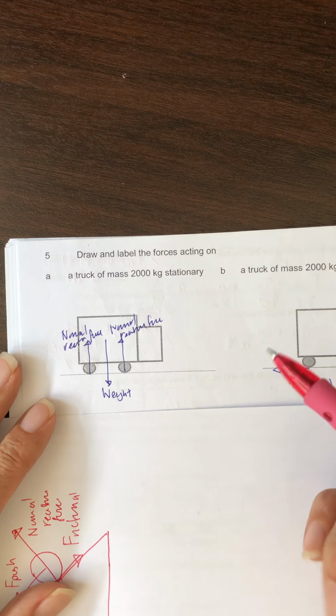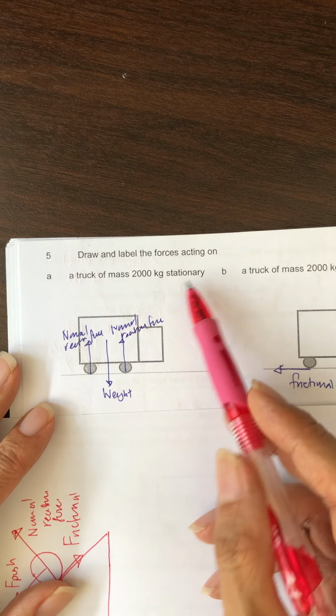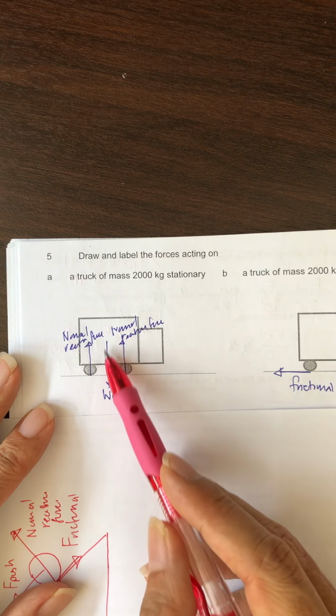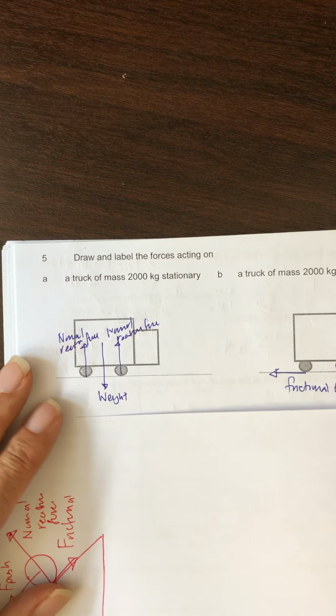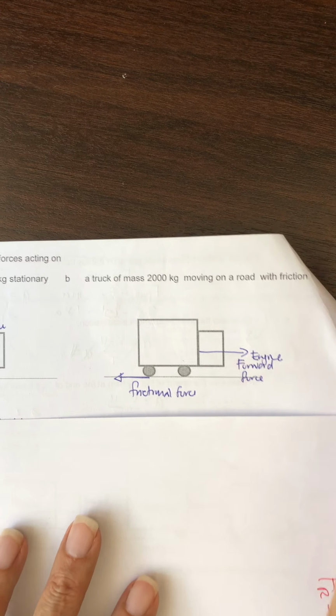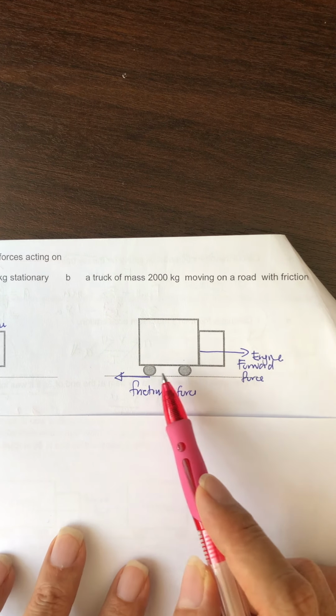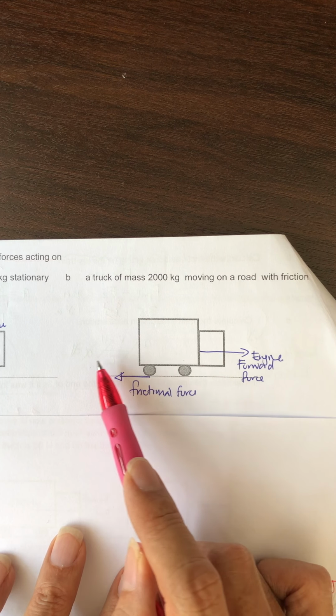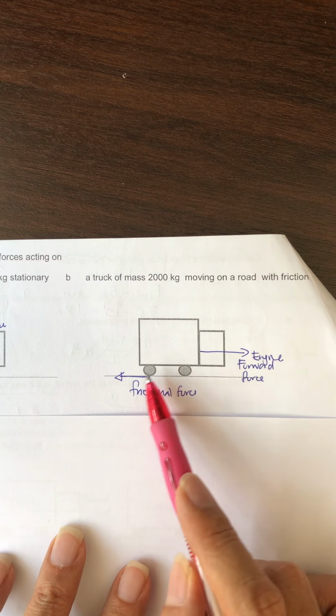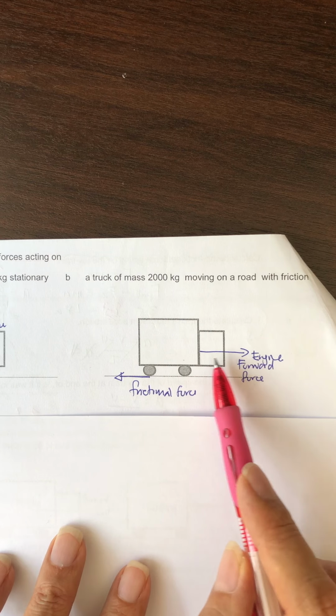When you revise, you look at what you've done, right? So draw the forces acting on a stationary truck. Okay, there's a weight, there's a normal reaction force. Draw the forces acting when the truck is starting to move. The weight and the reaction force do not affect the horizontal motion, so you never draw them. It's not wrong if you want to draw it, no problem. So you draw like that.